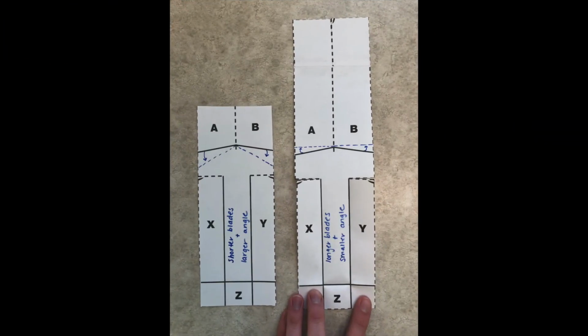For the last test, I altered both the length and angle of the helicopter blades. The helicopter on the left has shorter blades cut at a larger angle, while the helicopter on the right has longer blades cut at a smaller angle.